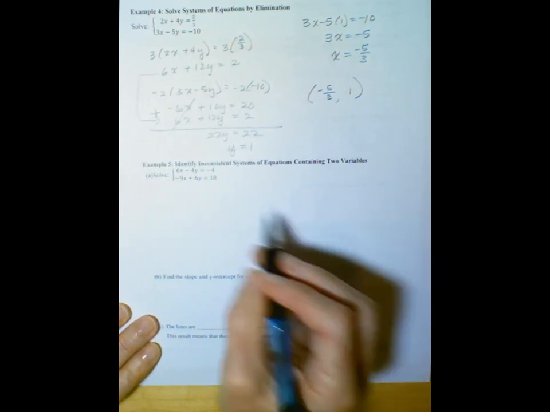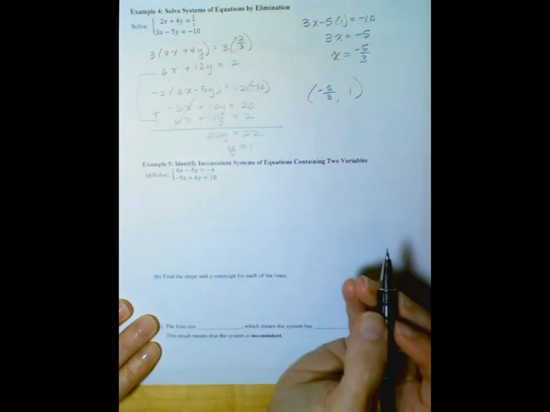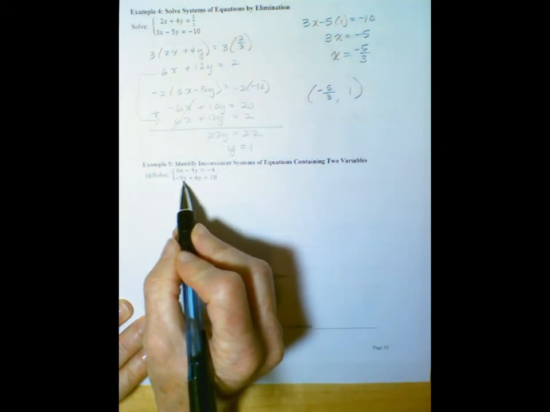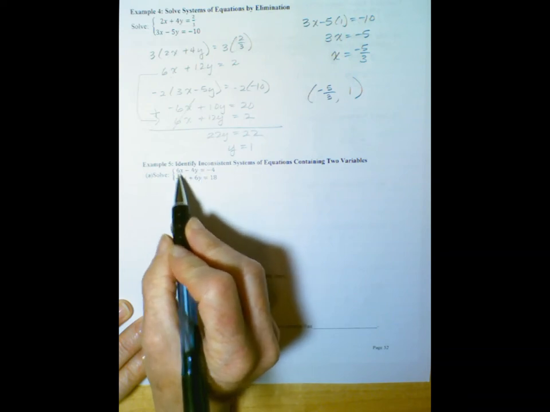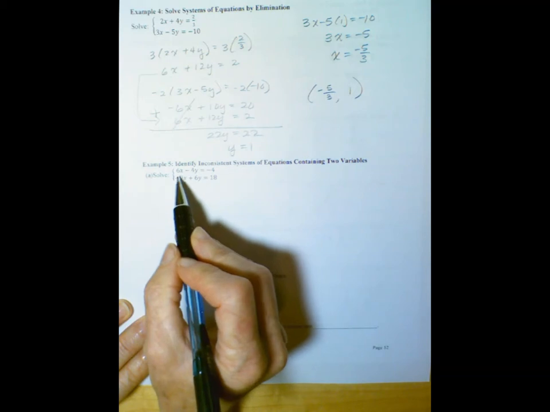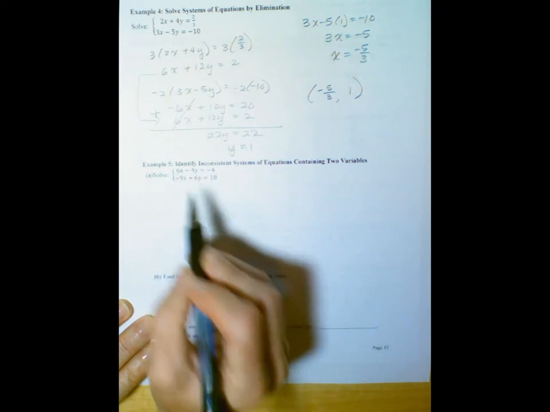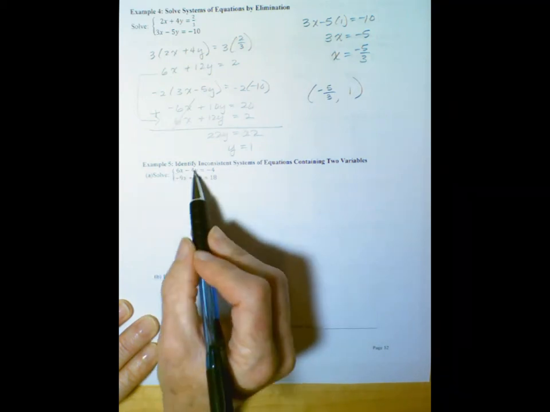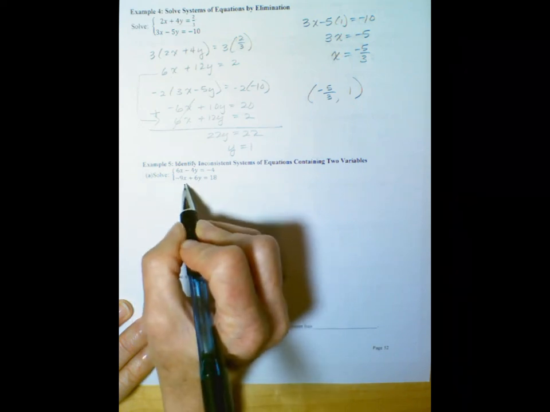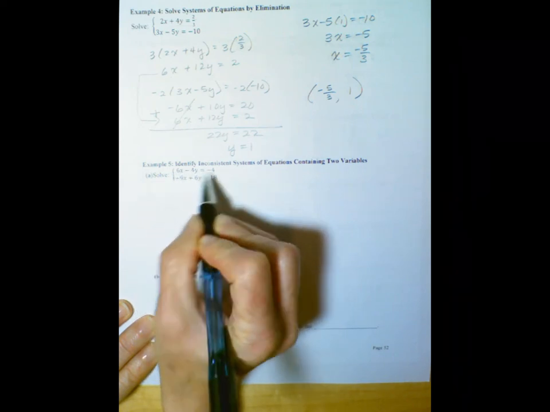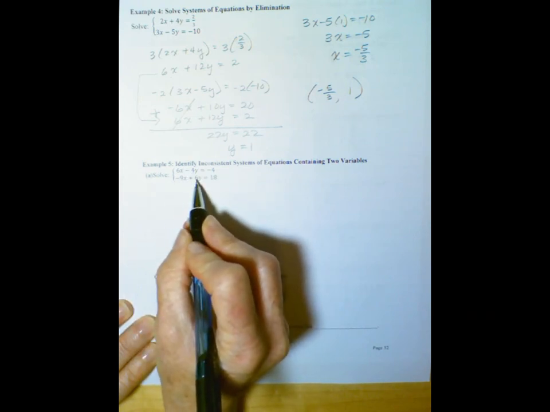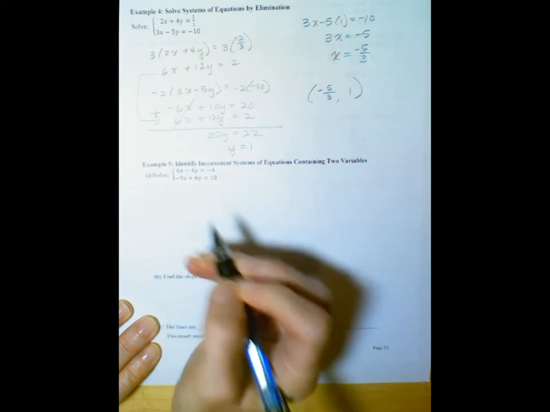Okay, let's look at the next system. We can solve this one any way we'd like. I will not use substitution just because none of these have a 1 or negative 1 coefficient. So I'm going to see if I can get opposites or additive inverses for one of the variables. So I think I'll multiply the first one by 3. That would make this negative 12. And if I multiply the second one by 2, that'll make that positive 12.